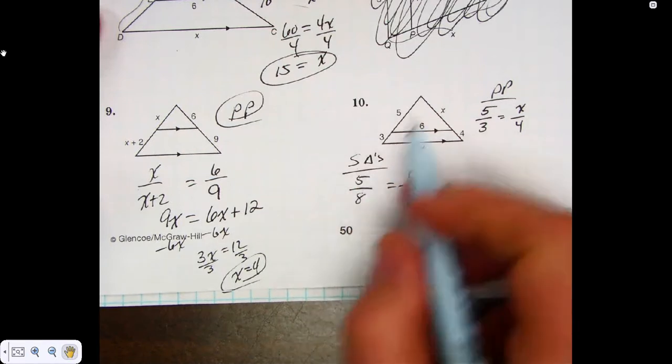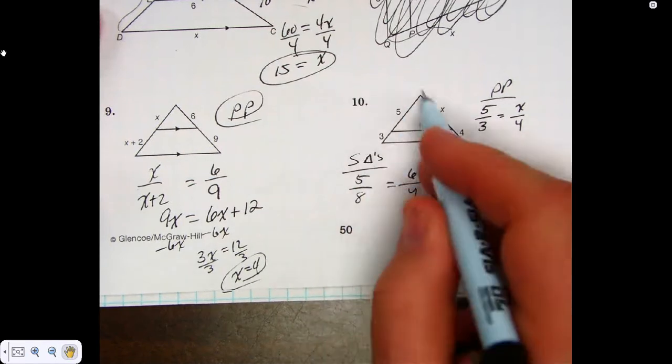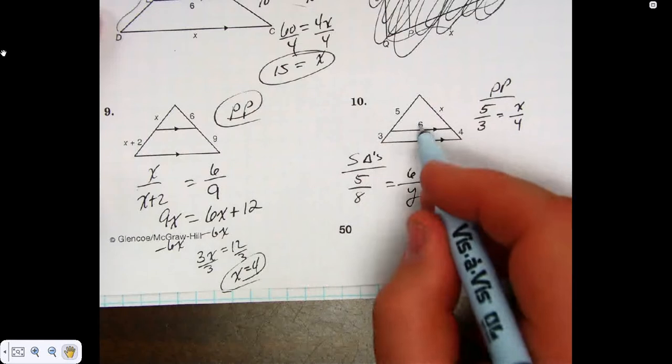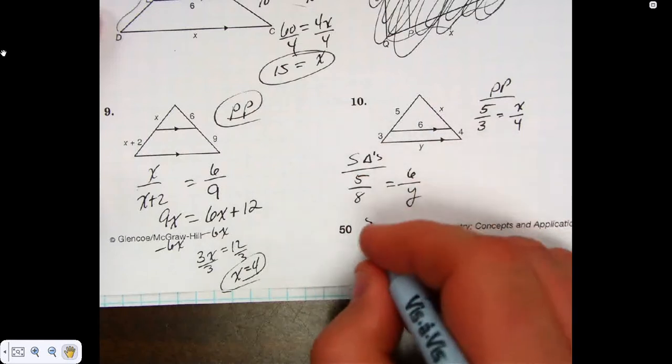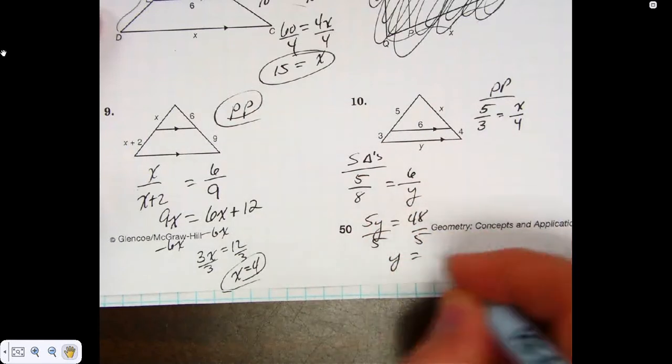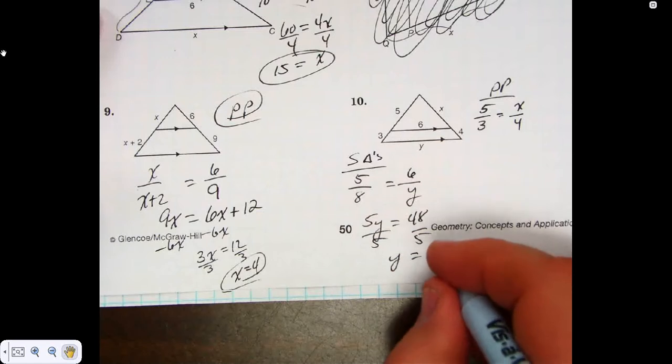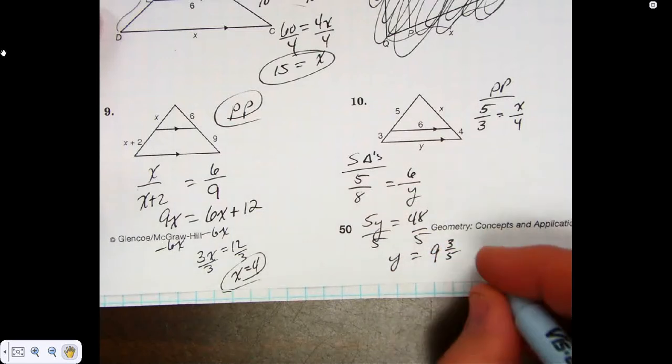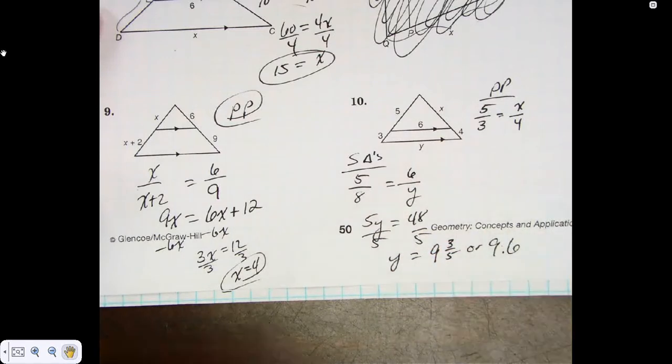If I'm using similar triangles, it's got to be this part over the whole thing. And we're using the bases. So you cross multiply, you get 5y is equal to 48. Y is equal to, that's 9 3/5, or 9.6.